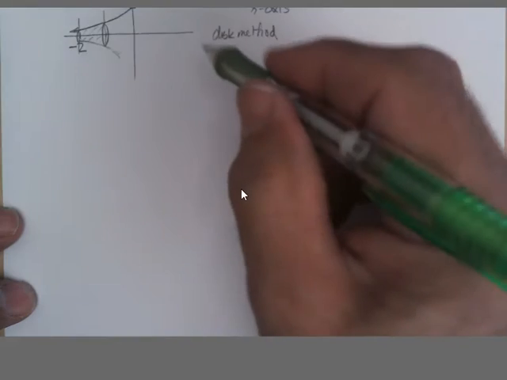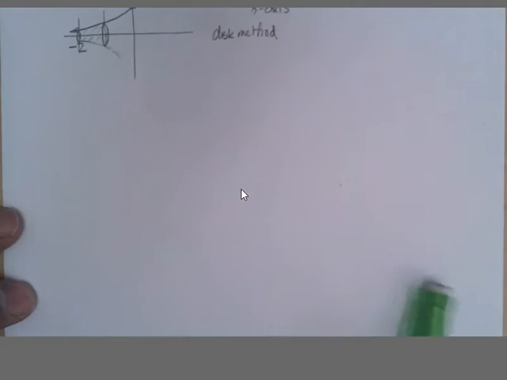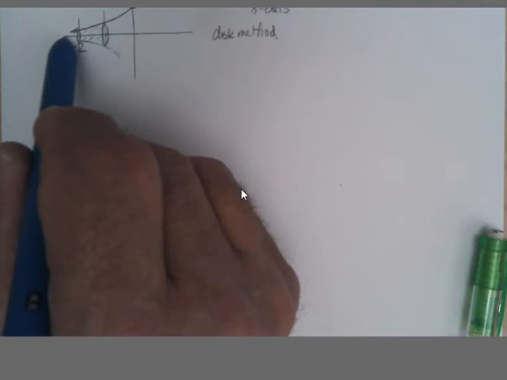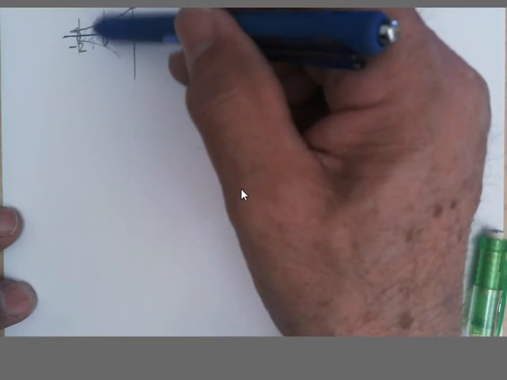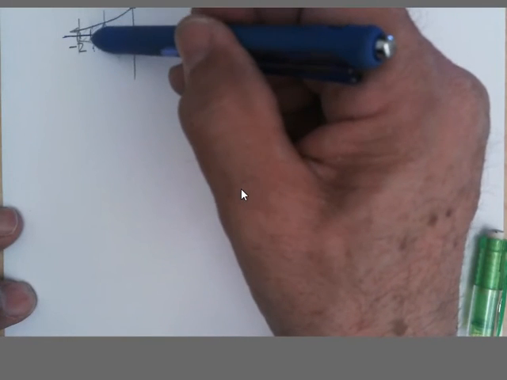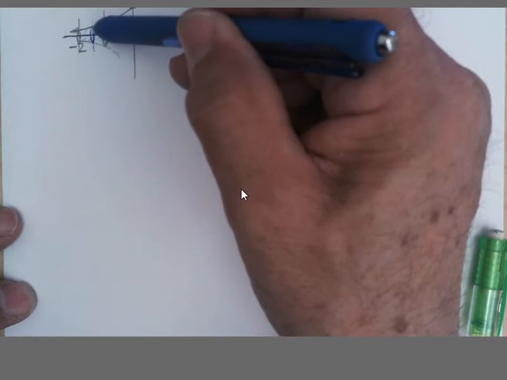Which means we're going to slice it perpendicular to the axis. And the axis was this line, so perpendicular to it would be this way. And so a slice would make a circle, a disk, a circle with some thickness.